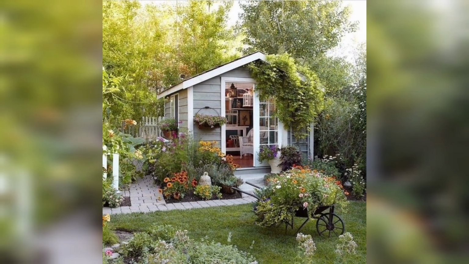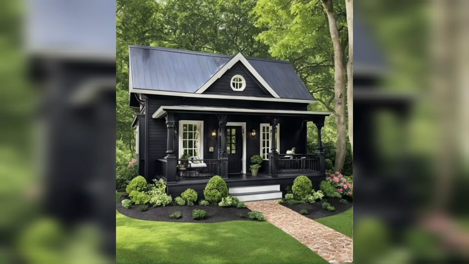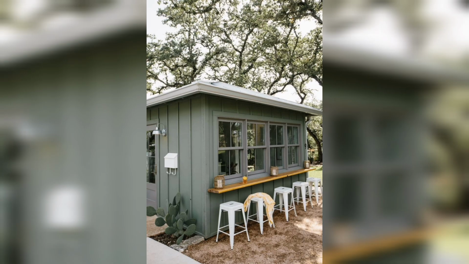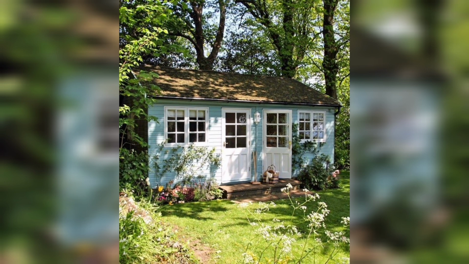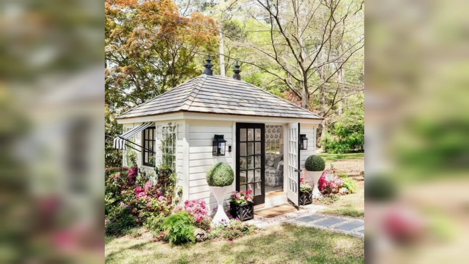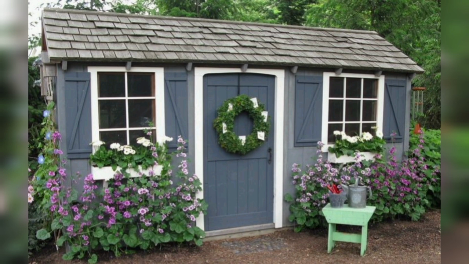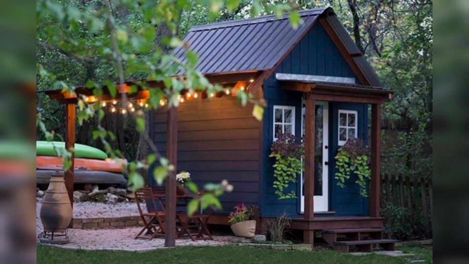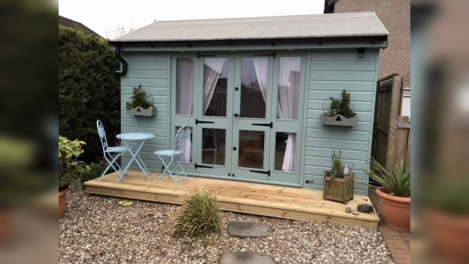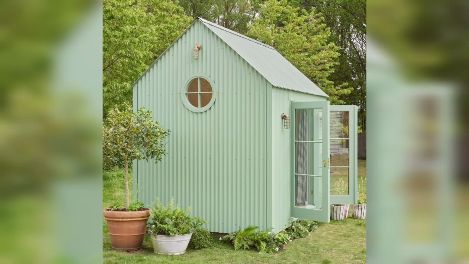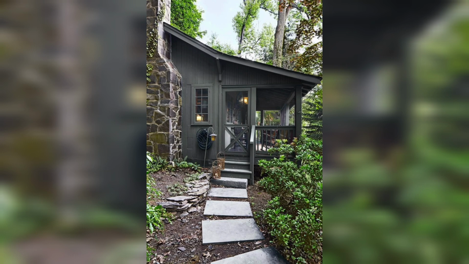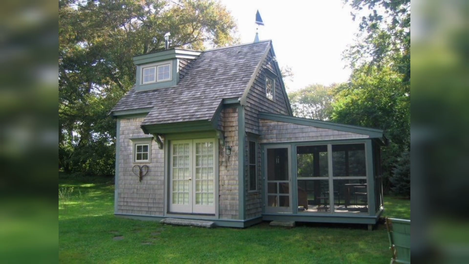Define a theme. Before decorating, choose a theme that reflects your personal style and enhances the guest experience. Some popular themes.